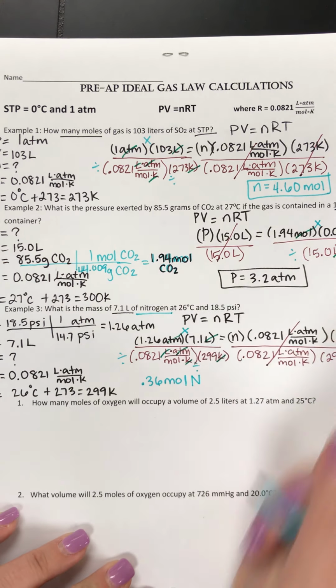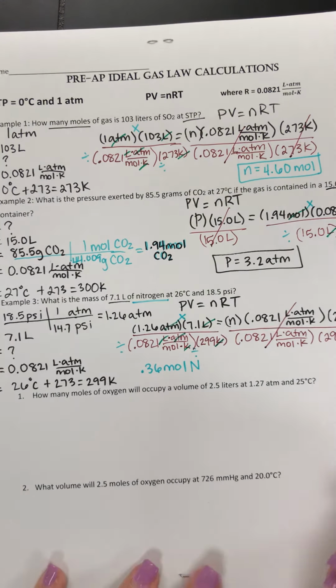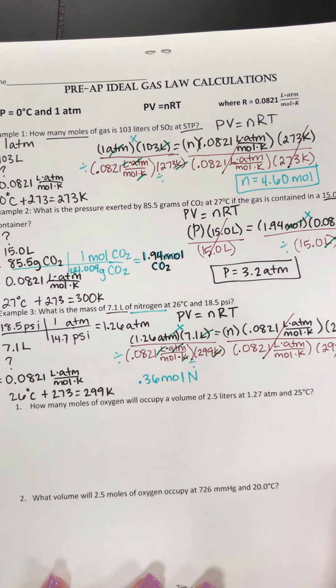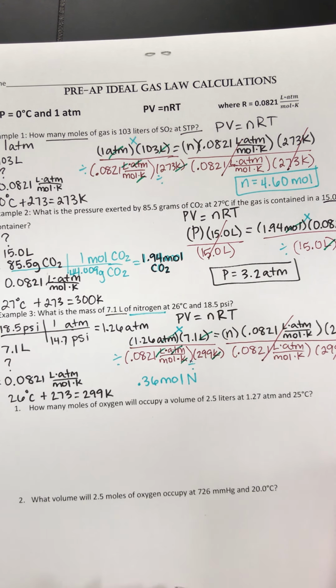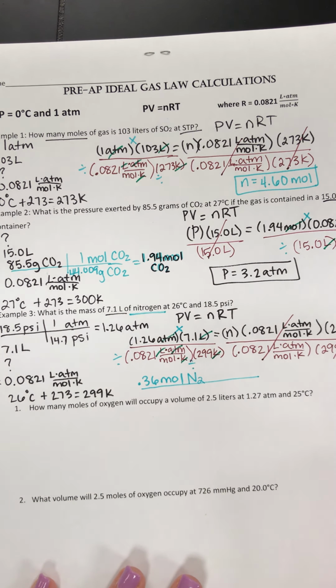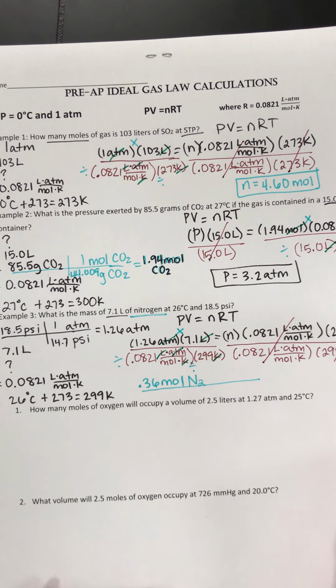Okay, so nitrogen is N. But N is one of those diatomics. It's one of those elements that doesn't like to be alone. So it's actually going to be N2. Oxygen, nitrogen, hydrogen, all of those are going to be just like that. Okay, so you're going to have to know that.